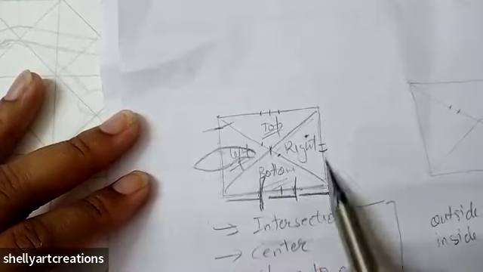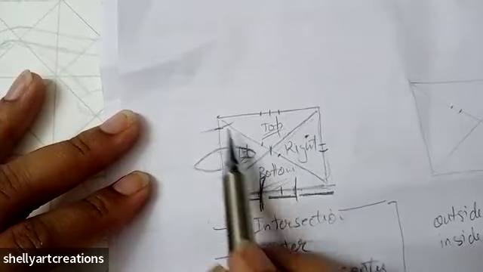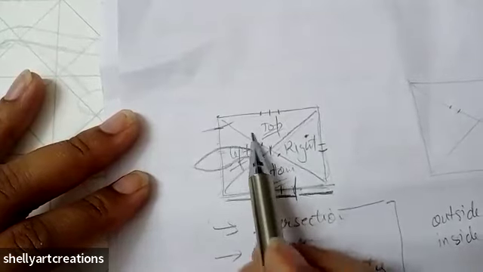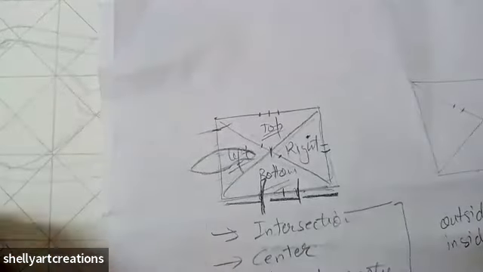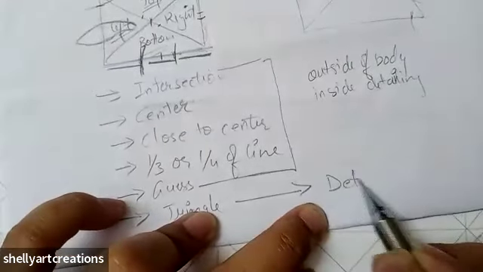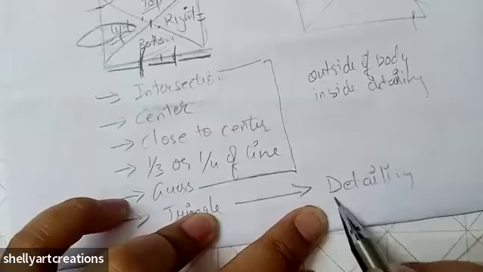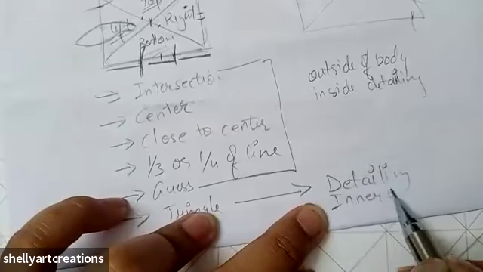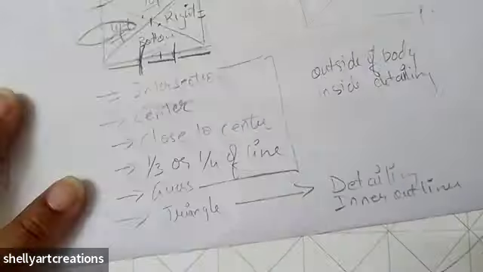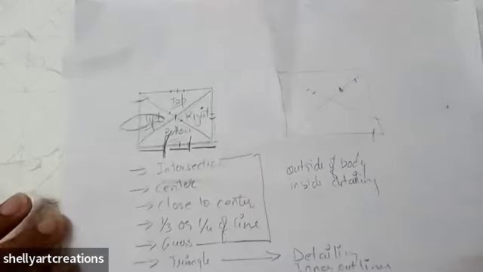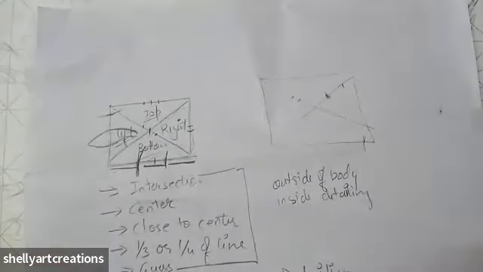Out of this full grid we are very close to this triangle, and with the help of this triangle you can draw the detailing part or small things you can draw. So this is what this technique is basically used for the detailings or in inner outlines. Inner outlines. So this is basically the techniques of the grid method, that how to draw the outlines or detailings with the help of grid method.